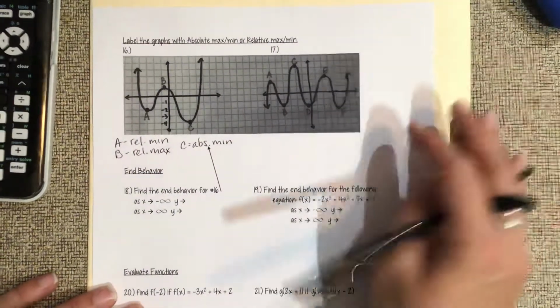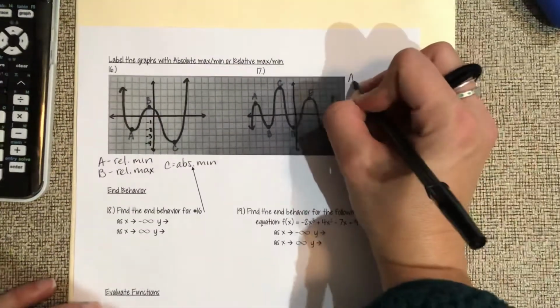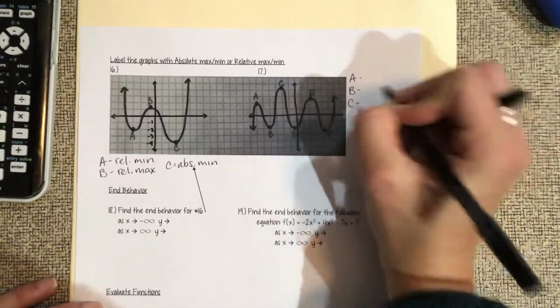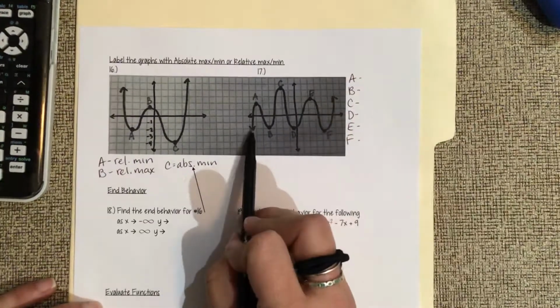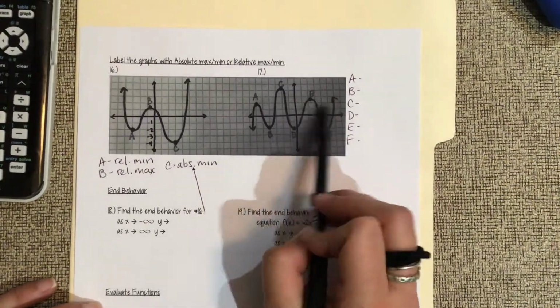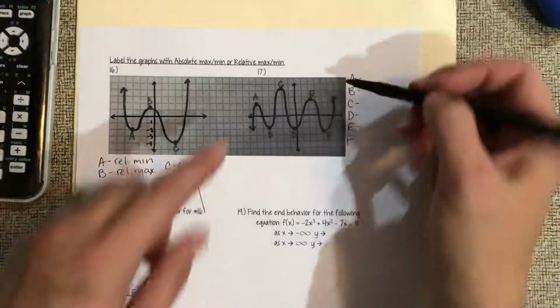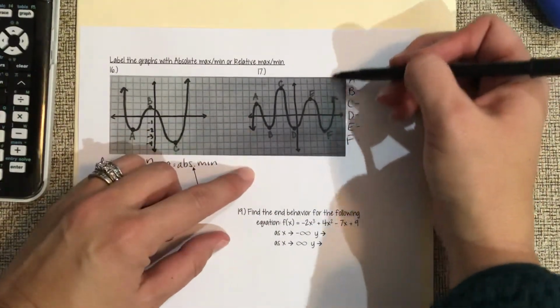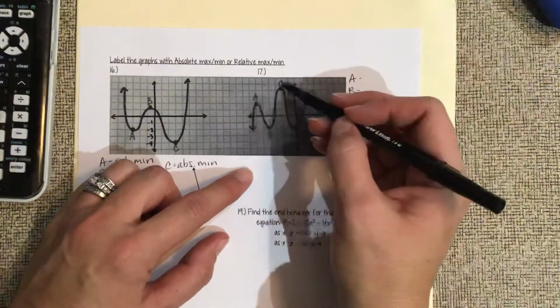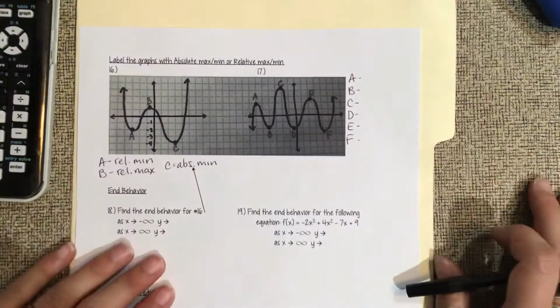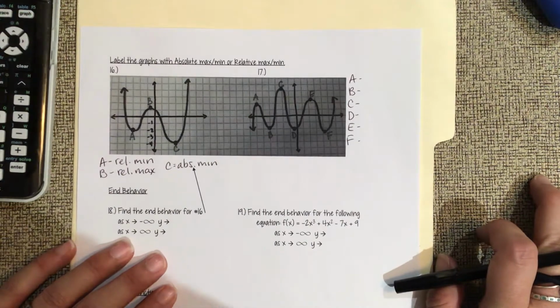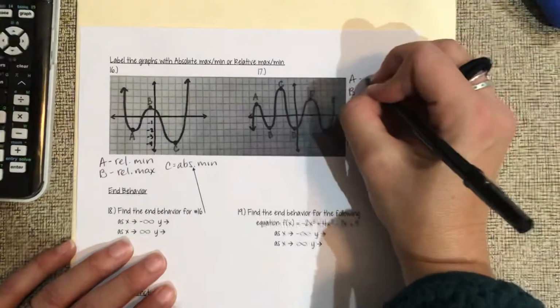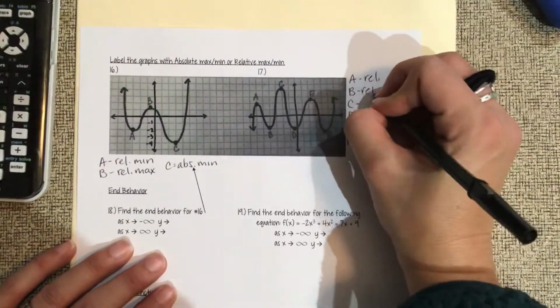17. All right, we got lots of letters here. A, B, C, D, E, and F. Now, notice arrows go in both directions. So that means this graph extends forever down and forever up. So that means none of these points are going to be absolute because there's going to be a point that goes above or below it if the graph were to keep going. Okay, so all of these are going to be relatives.